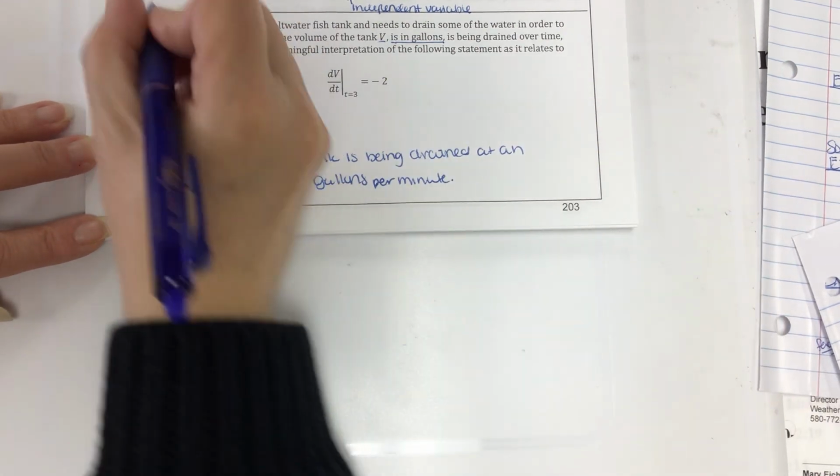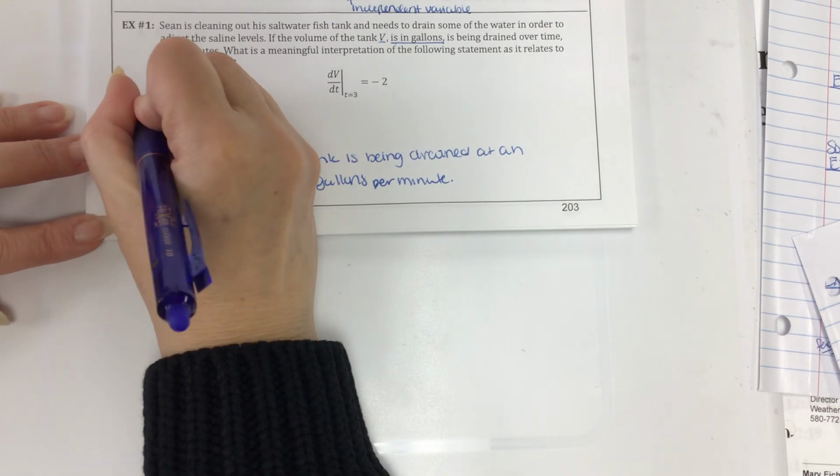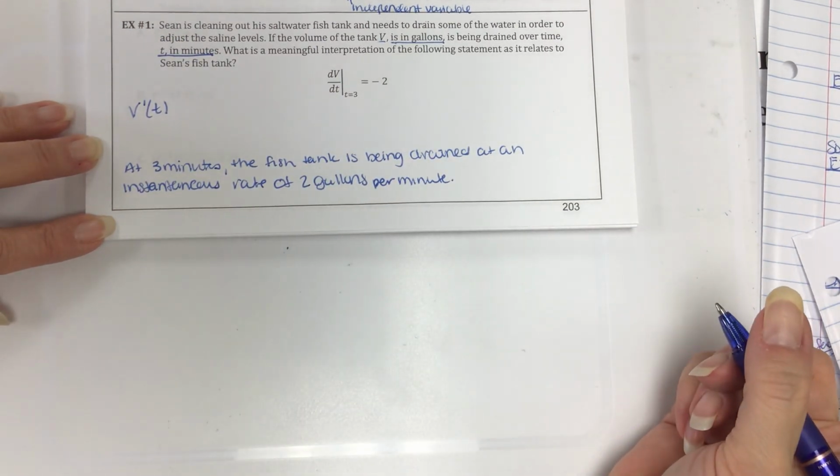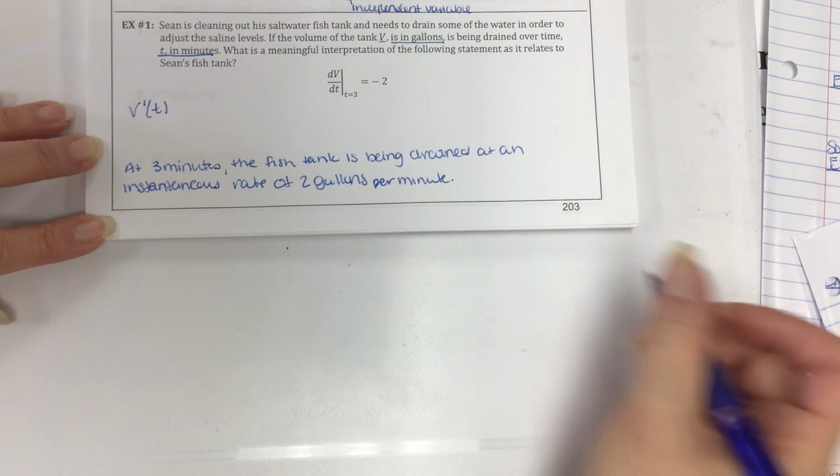So we knew this because V prime of t, the derivative, right, is the slope of the tangent line. Yes?